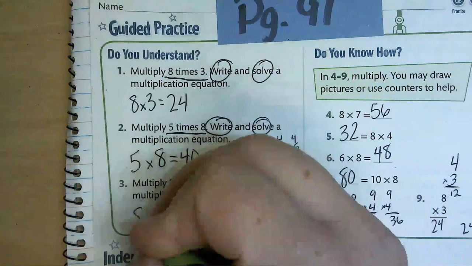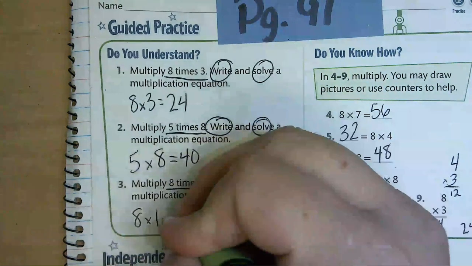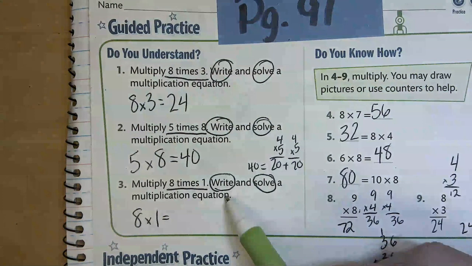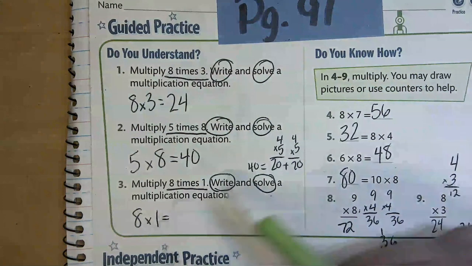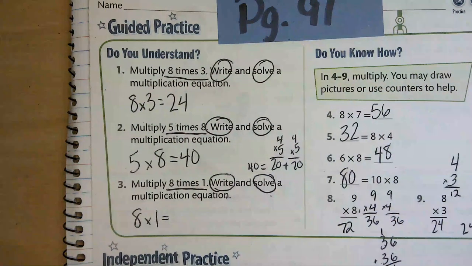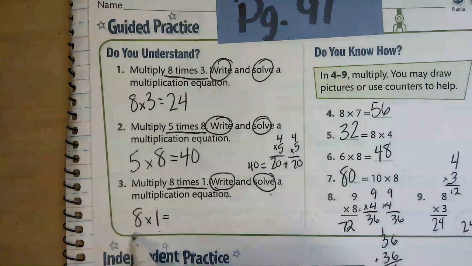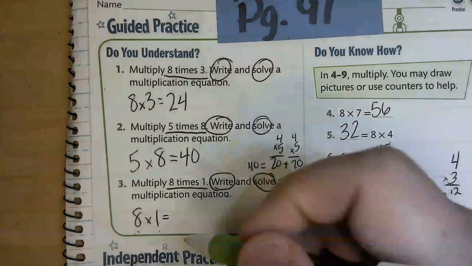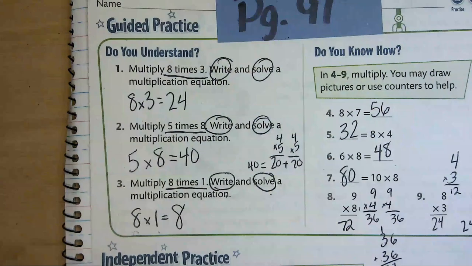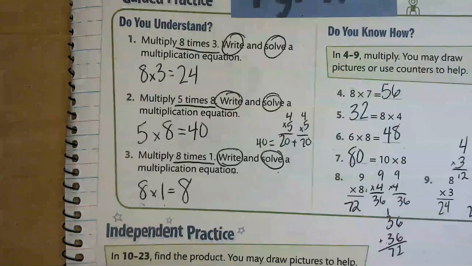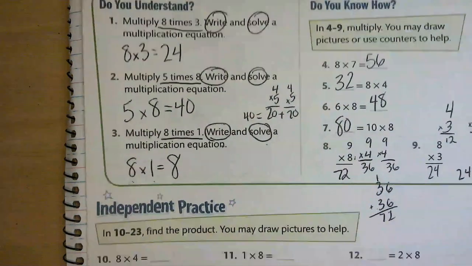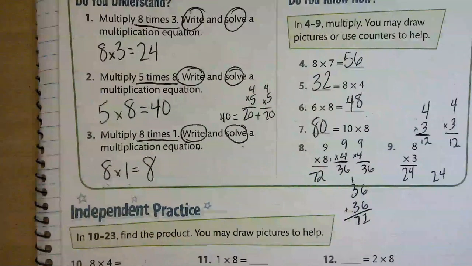8 times 1, we can write it out just like this. All right. So now I've written my problem. Now I can solve it. 8 times 1, this is the identity property, which tells me anything times 1 is going to be my other factor. So 8 times 1 is going to equal 8. All right. These are the same steps you can use as we work on our independent practice today.